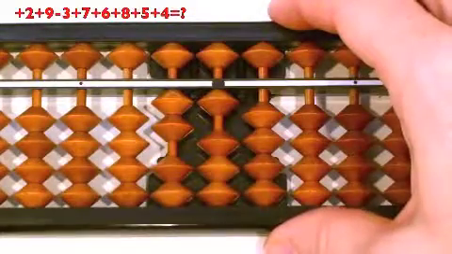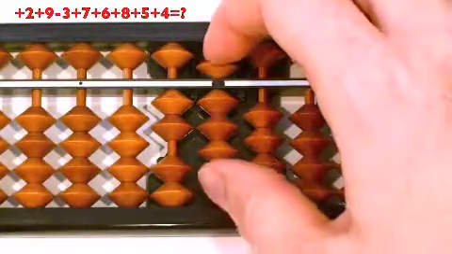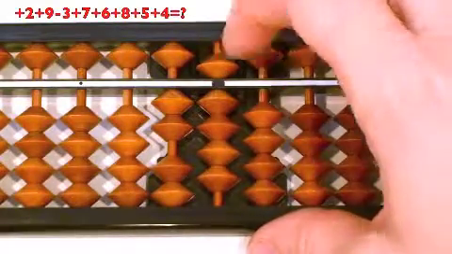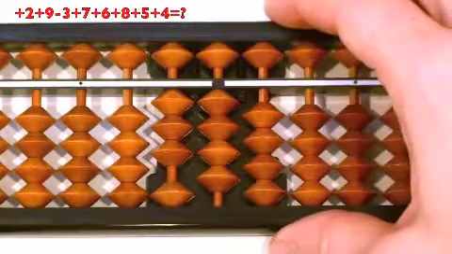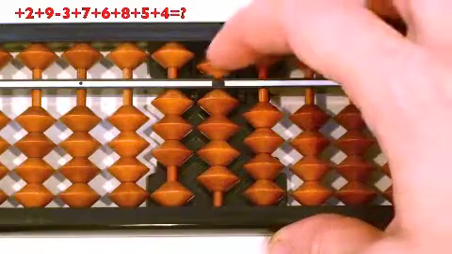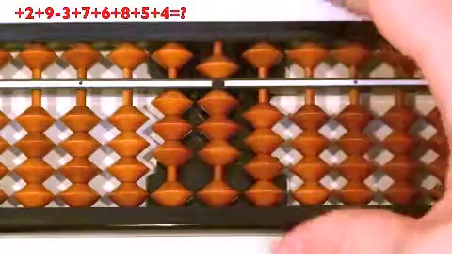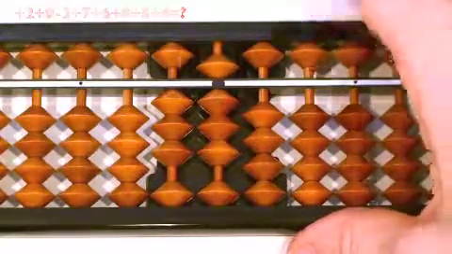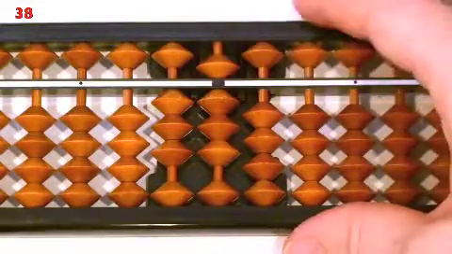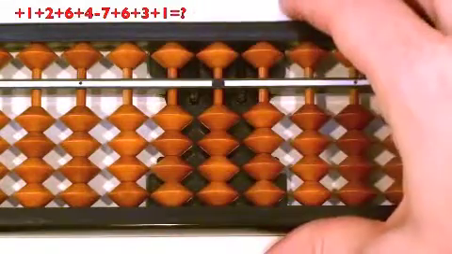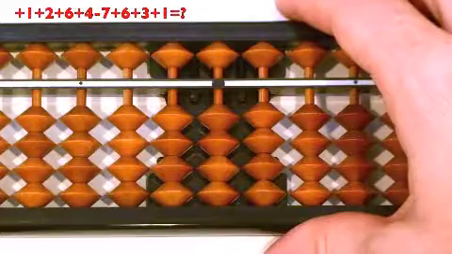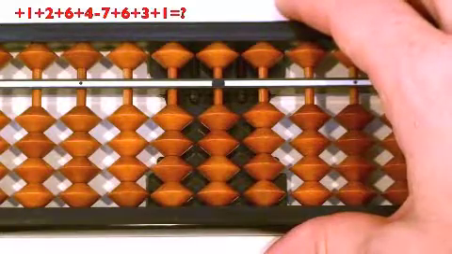Plus 8 equals, simple, plus 8. Plus 5 equals minus 5, then plus 10. And plus 4 equals plus 5 minus 1, down together at the same time. We've got 30 on our tens column, 10, 20, 30, and 8, 38. Clear. Next problem. 1 plus 2 plus 6 plus 4 minus 7 plus 6 plus 3 plus 1.